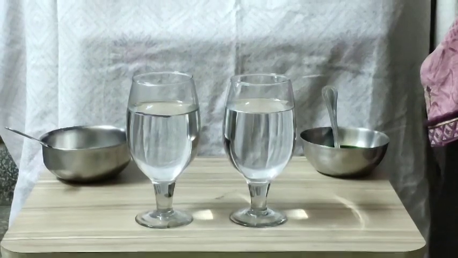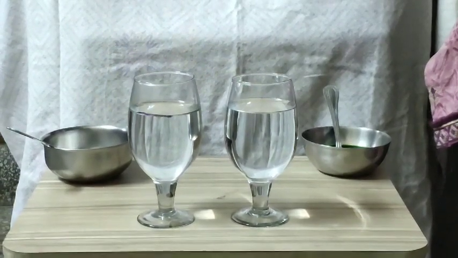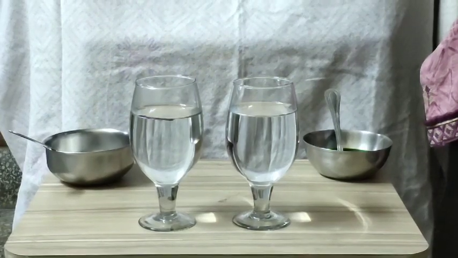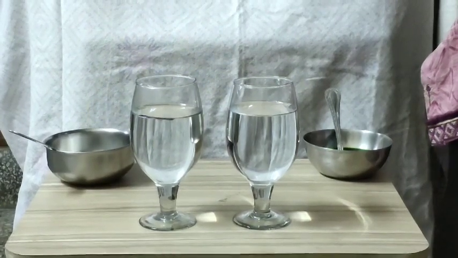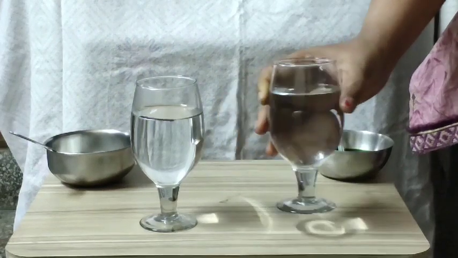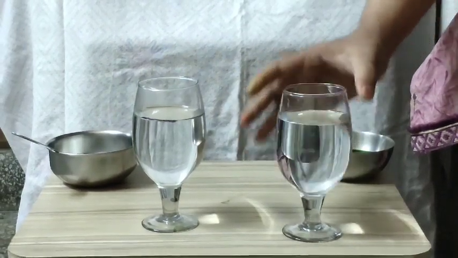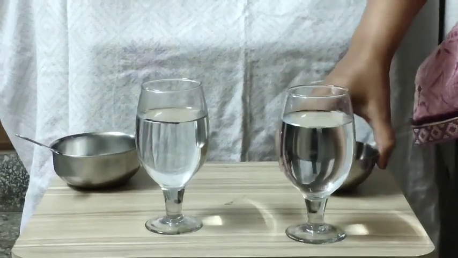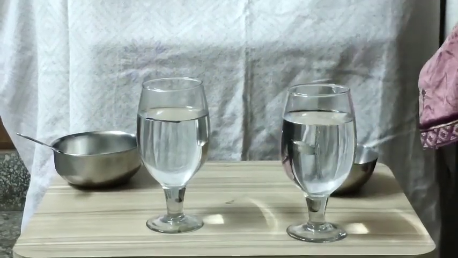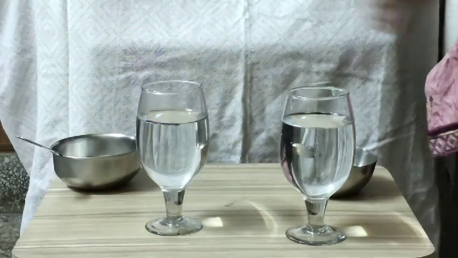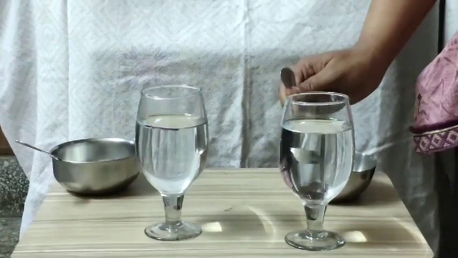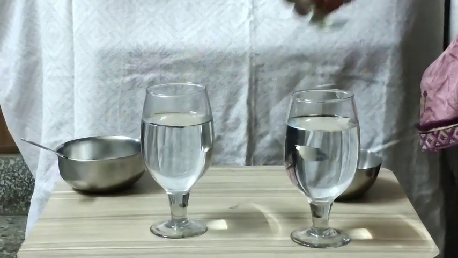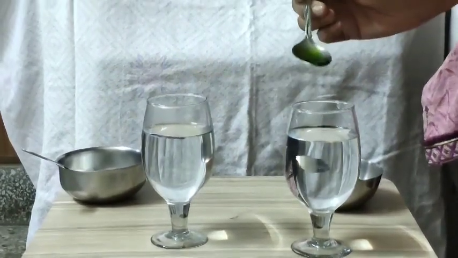Let us understand the first characteristic of particles of matter, that is, particles of matter are continuously moving. Here I have a glass of water. Now into this glass of water, I am going to pour a few drops of a colored liquid. You can also use ink for this process. Now I am using this green colored liquid and I am going to pour a few drops of green liquid into this glass of water.